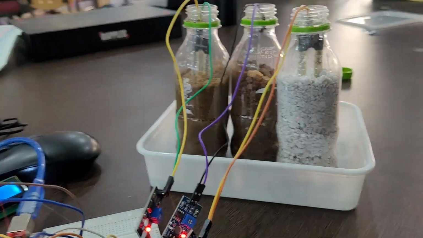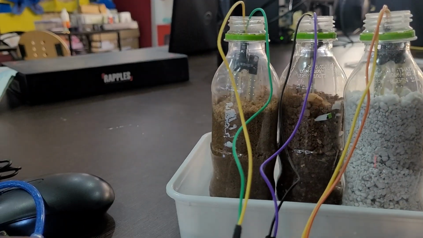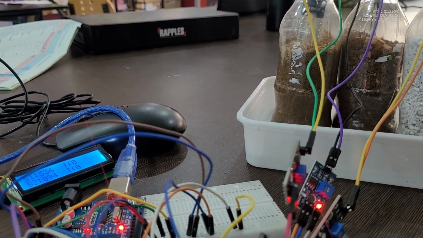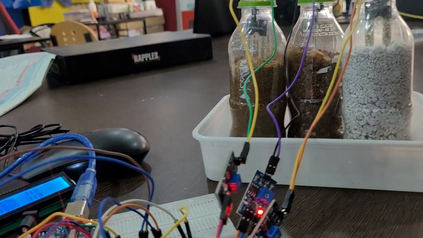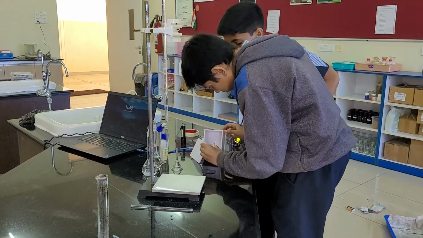Capillary action in soil. This experiment demonstrates how water moves using soil moisture sensors. Students can observe how water rises through soils. The experiment visually shows the impact of soil texture on moisture absorption, making capillary action more tangible.